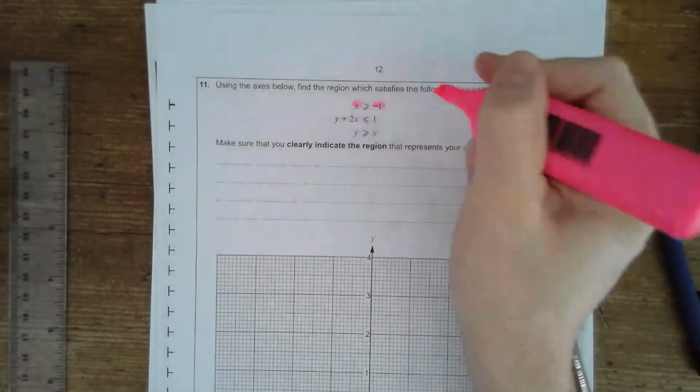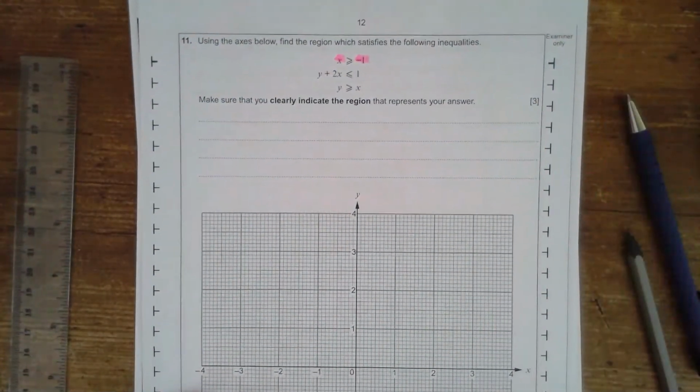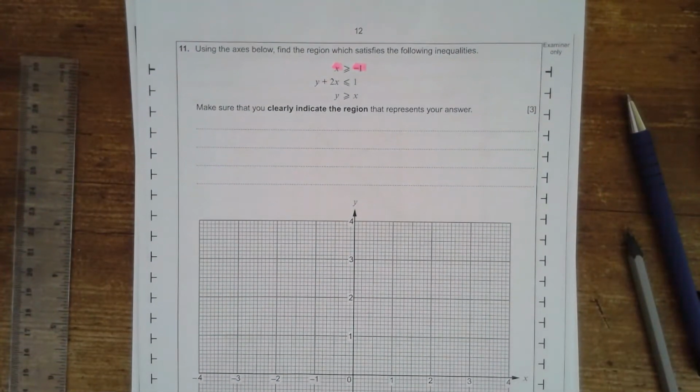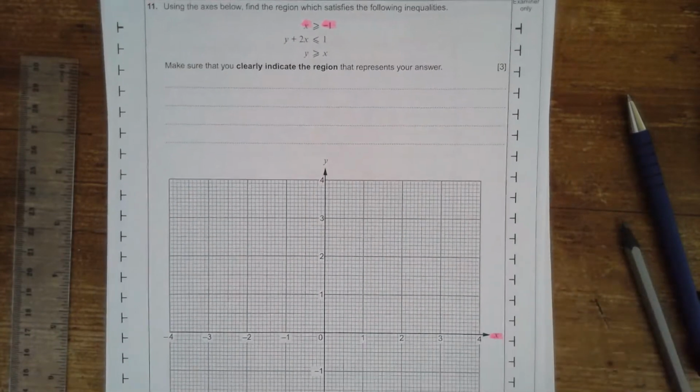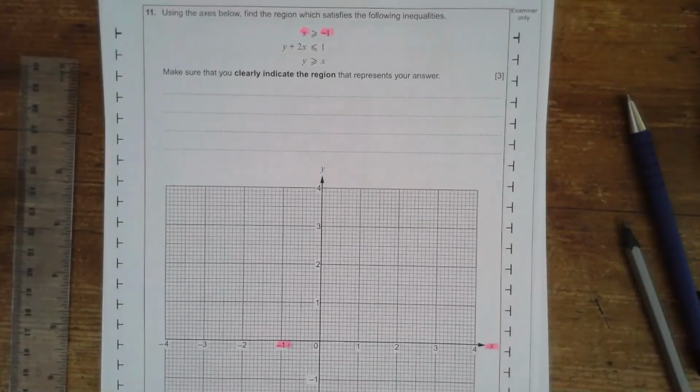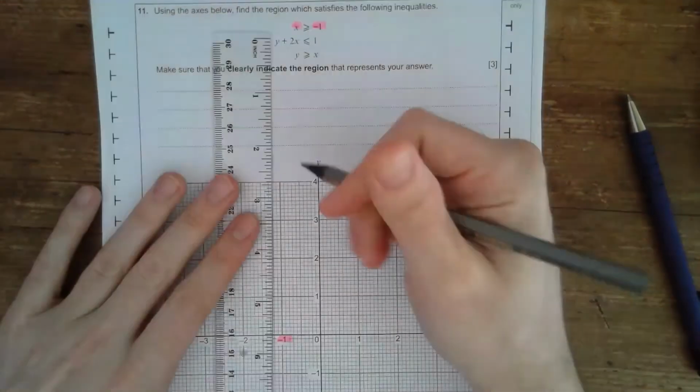X is greater than or equal to -1. Now, you ignore the inequality to begin with. We're just looking for X equals -1. So find X, find where it's equal to -1, and draw a line that goes through that point. Okay?